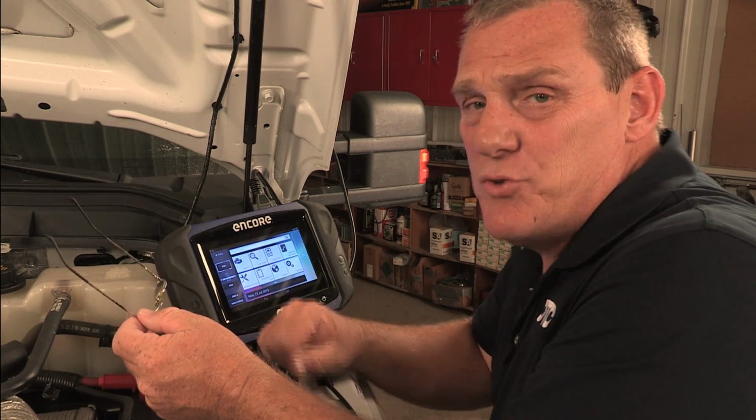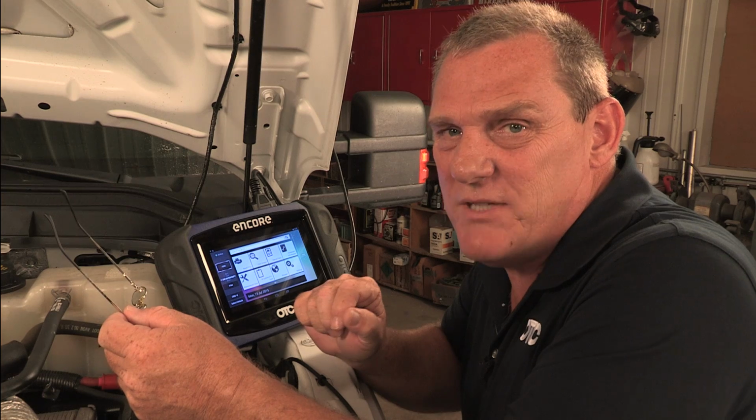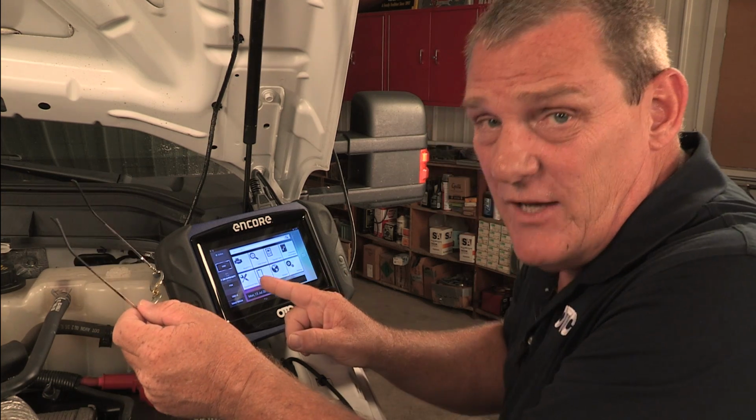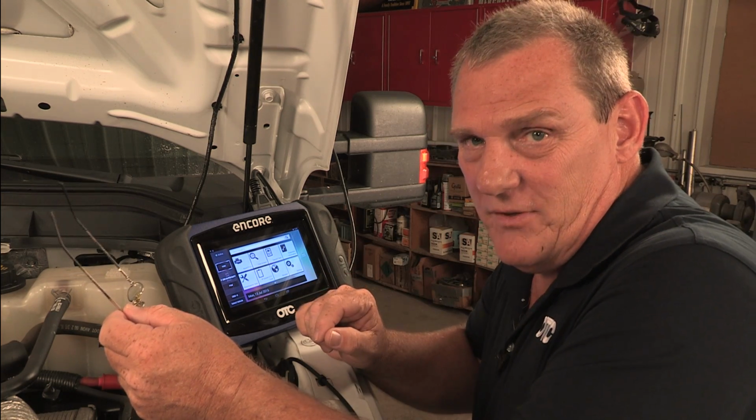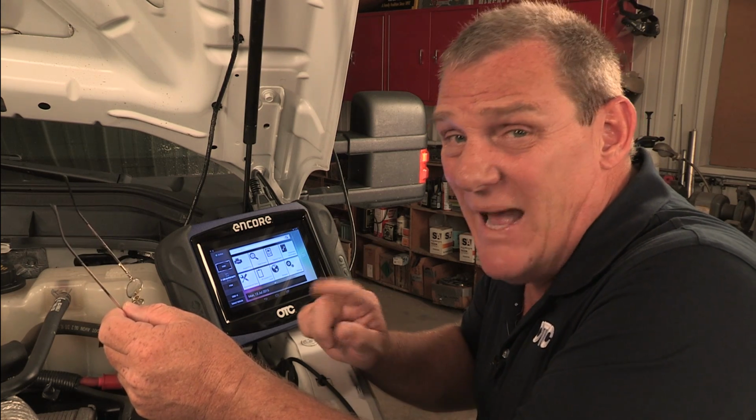All right, so now we're on the truck. You can see I've got the Encore with the latest Bravo 2.0 software, so make sure your tool is up to date. I auto ID'd the vehicle, and now let me show you a couple of things, such as where did they put the injector balance test?